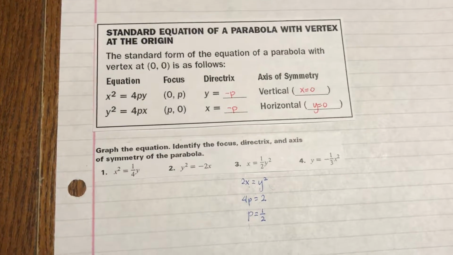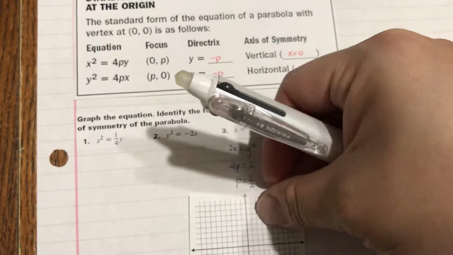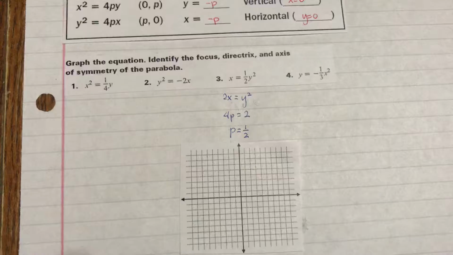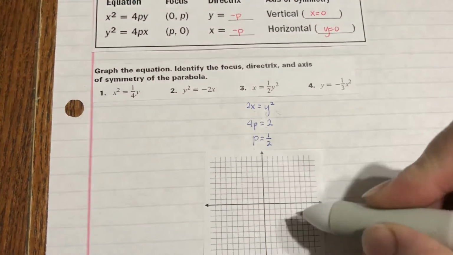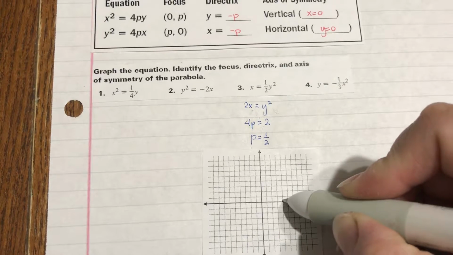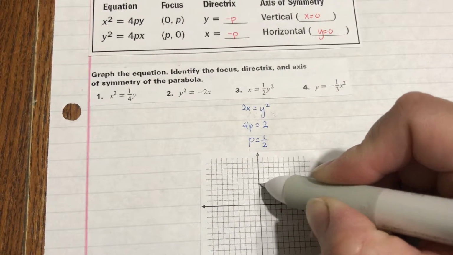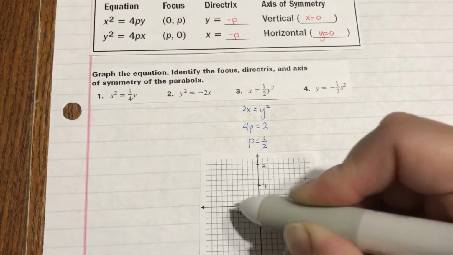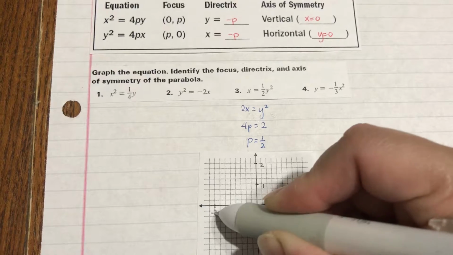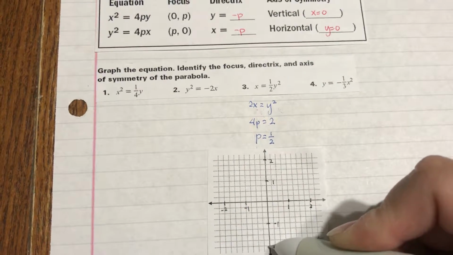Go ahead and now take your graph paper, set it underneath, and scale your graph so that you can fit the 1/2. I recommend that you scale this the same way that we scaled number 2. So count 4 boxes to be 1, and then 2. Same thing, 1, 2, -1, -2. And then lastly, -1, -2.